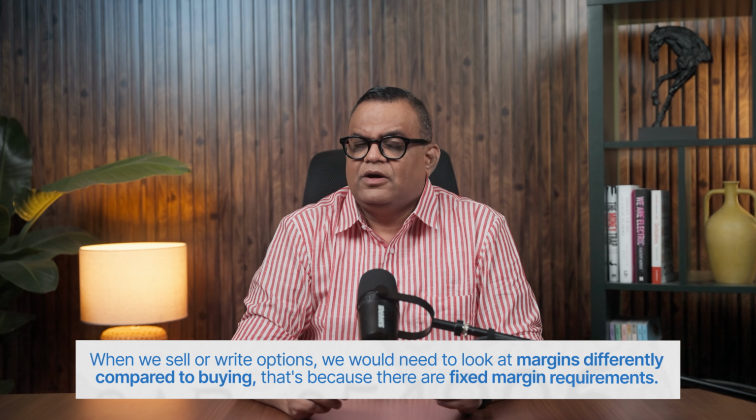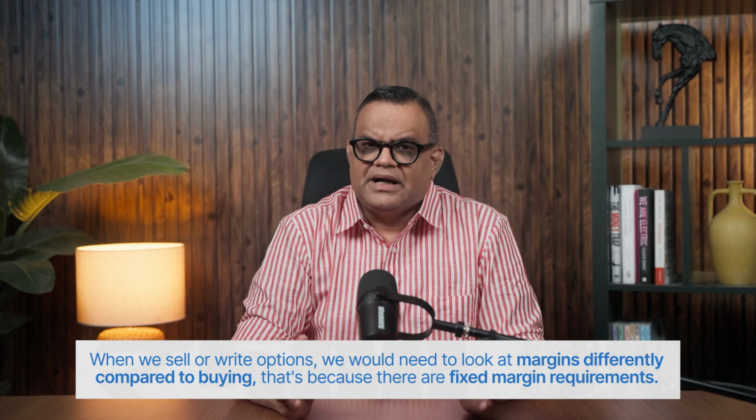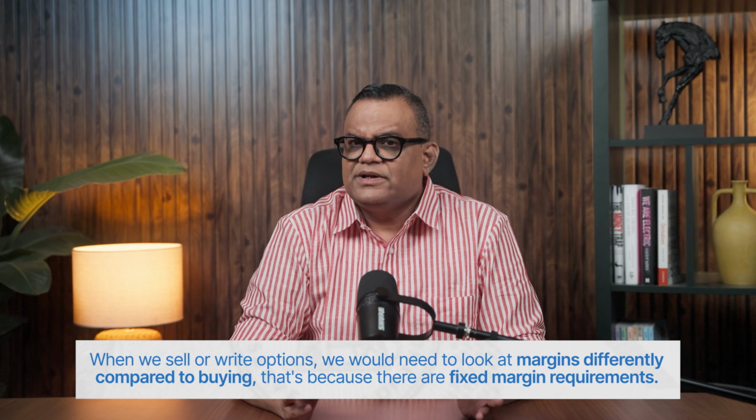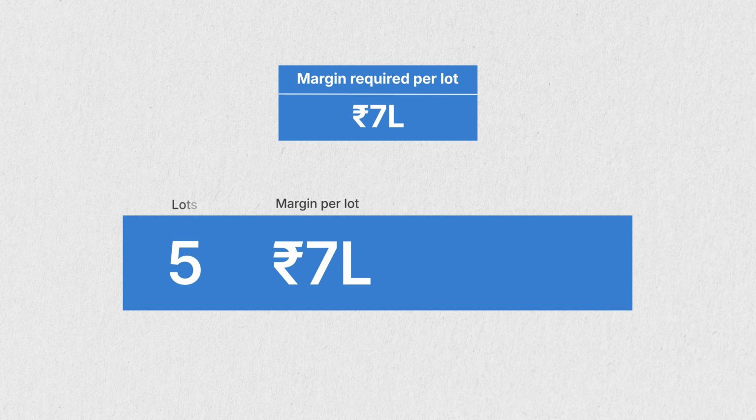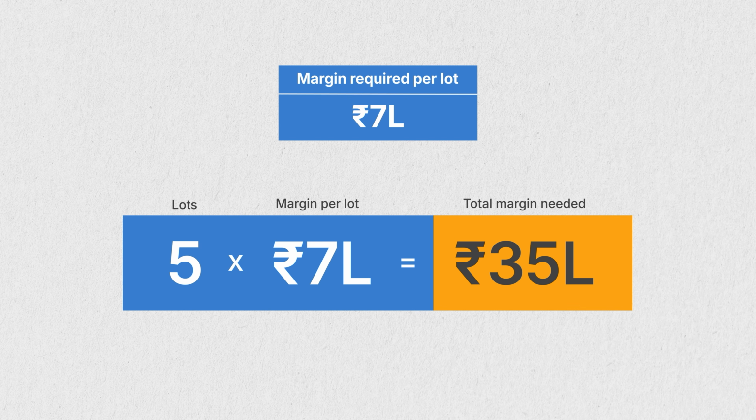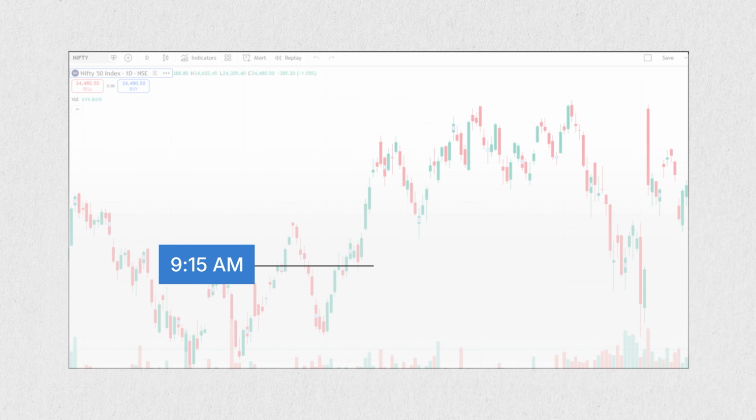Now, when we sell or write options, we would need to look at margins differently compared to buying. That's because there are fixed margin requirements for option selling. So from a margin standpoint, I'm going to assume that we would need 3.5 lakhs per lot, and unlike option buying, it's quite possible in option selling that we have 2 parallelly running trades. So for a day, we may need 7 lakh per lot, and if we do 5 lots, that would mean 35 lakhs of margin. The rest of the rules don't change. We use the same range reference, that is 915 to 1115.